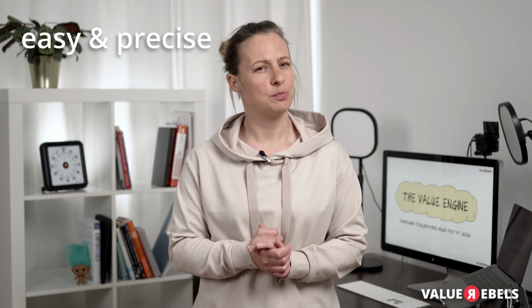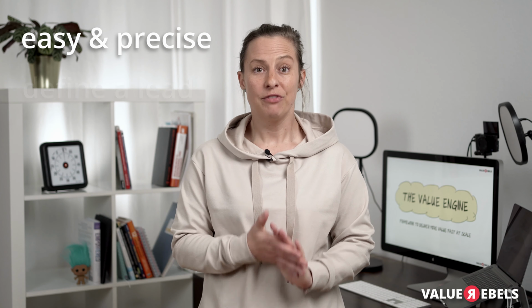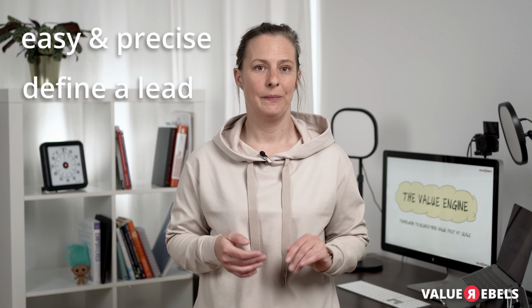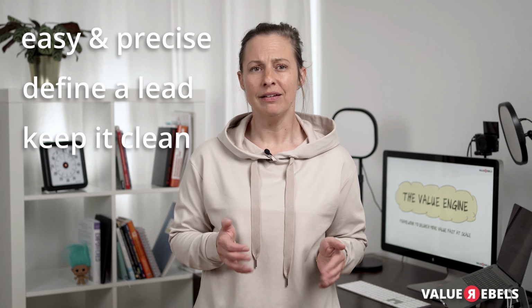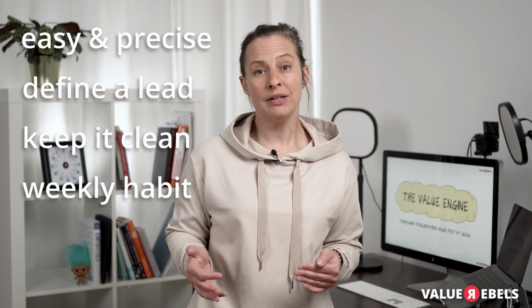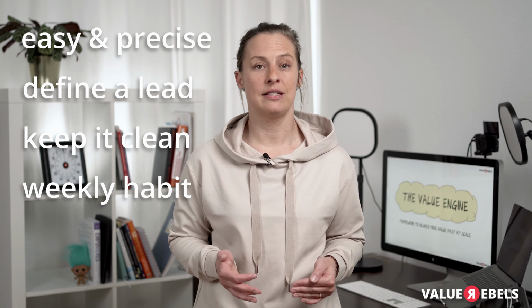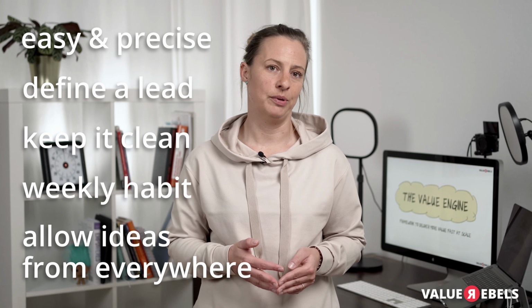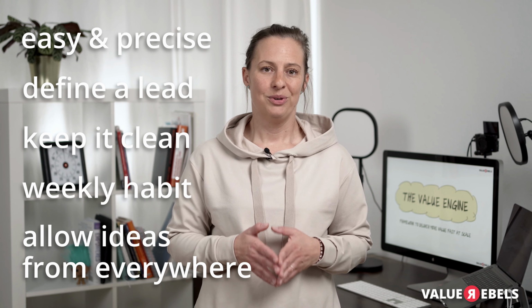So, to recap the most important for the idea collection phase, make sure there is an easy and precise problem statement. Define a lead that takes responsibility and can drive the initiative forward. Keep the idea column clean, avoid idea dumping places. Make it a weekly habit to decide on all new ideas on the board and allow ideas to come from everywhere in the company. With this said, you're ready to go.